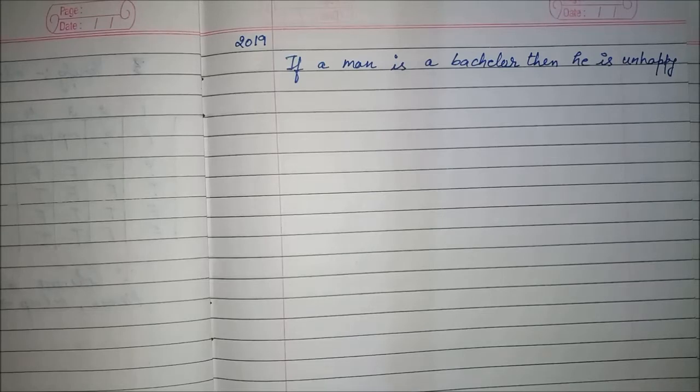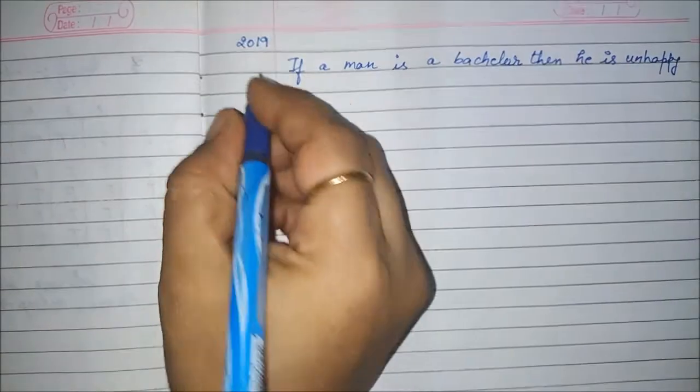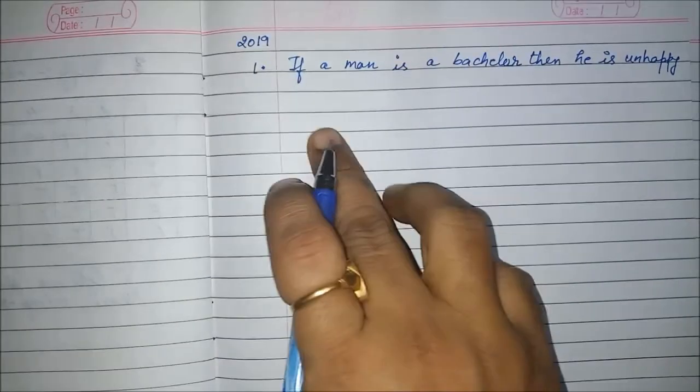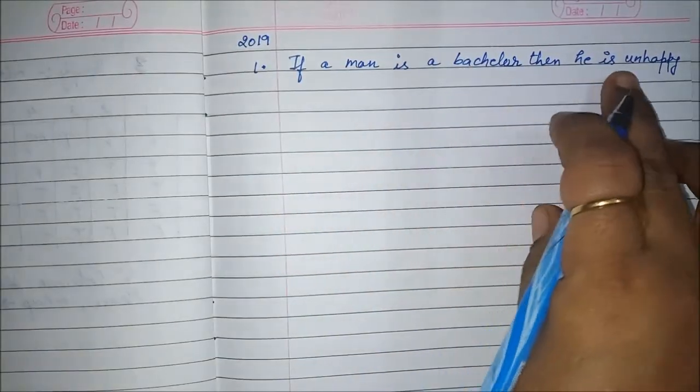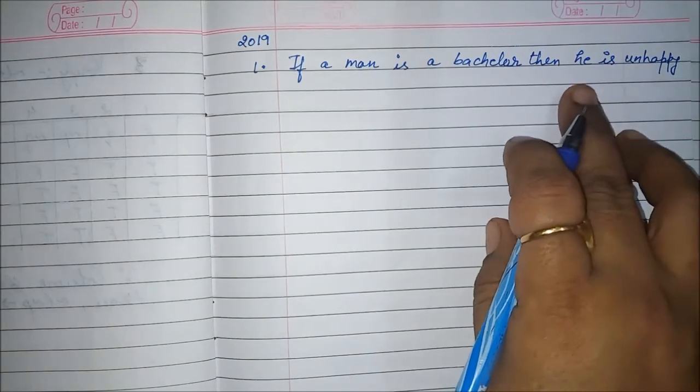Now see the solutions of board question paper of year 2019 of chapter logic. Here the first question in this year is: if a man is a bachelor then he is unhappy. It is a given statement and we have to write the converse and inverse of this statement.